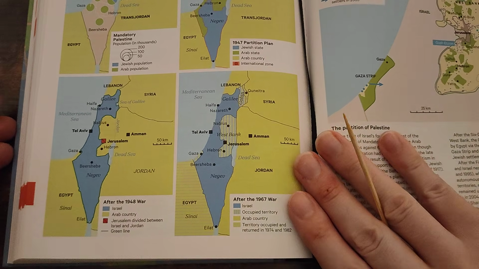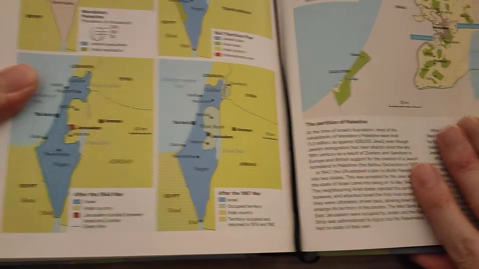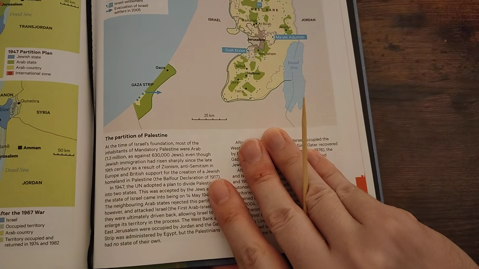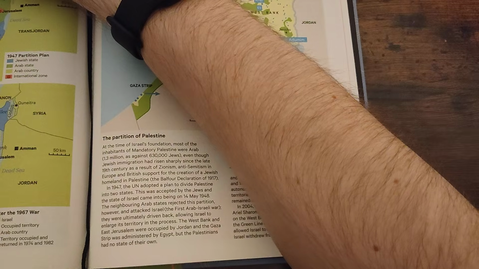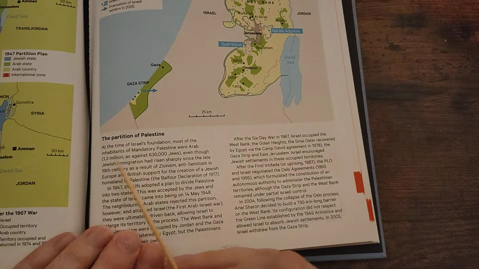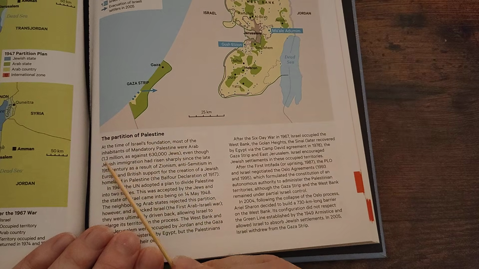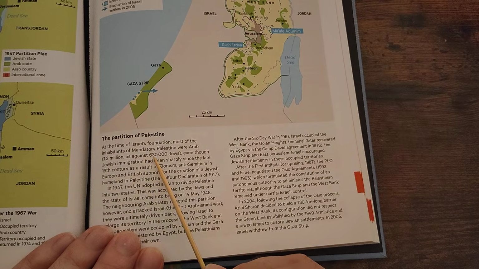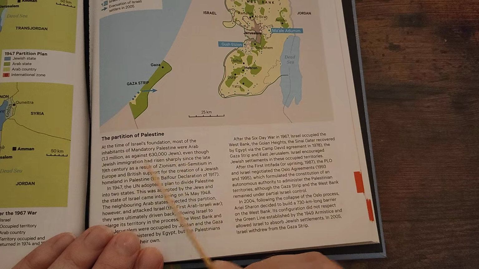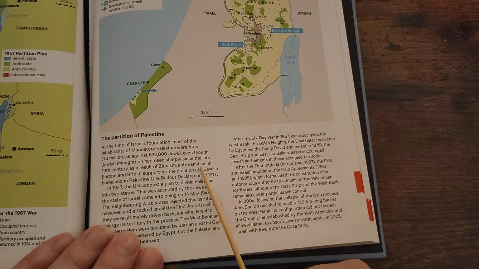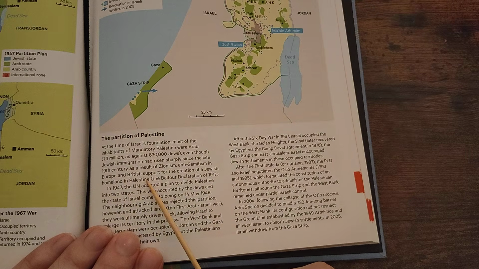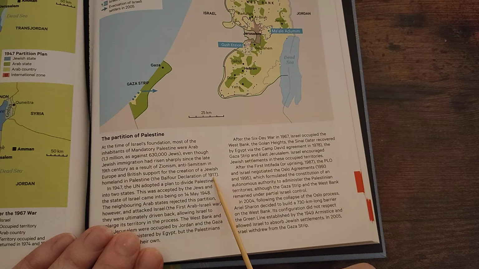Let's have a look over here. This is about the partition of Palestine. At the time of Israel's foundation, most of the inhabitants of the mandatory Palestine were Arab, 1.3 million, as against 630,000 Jews, even though Jewish immigration had risen sharply since the late 19th century as a result of Zionism, anti-Semitism in Europe, and British support for the creation of a Jewish homeland in Palestine. The Balfour Declaration of 1917.